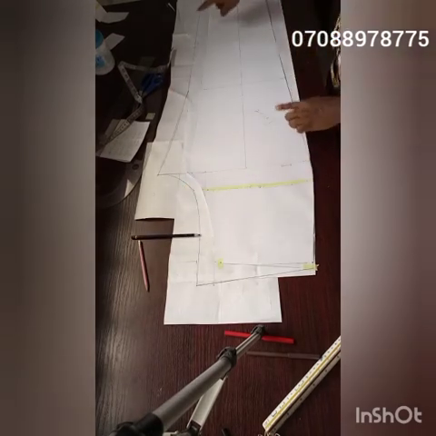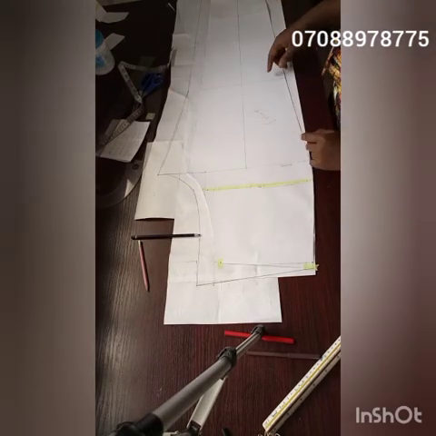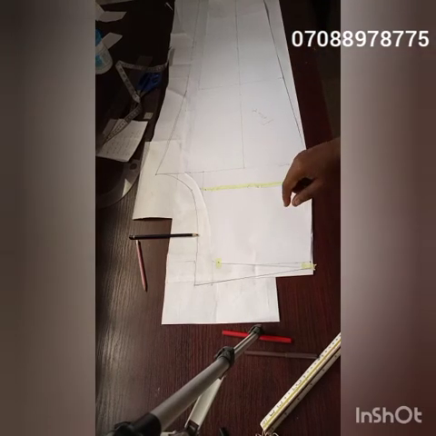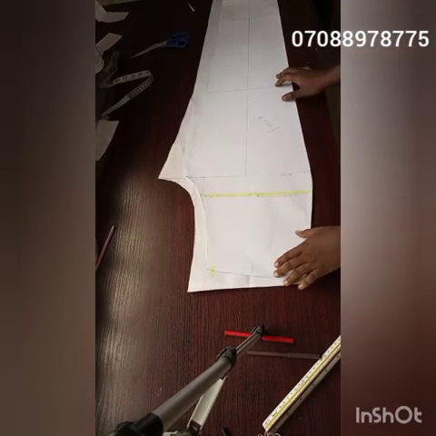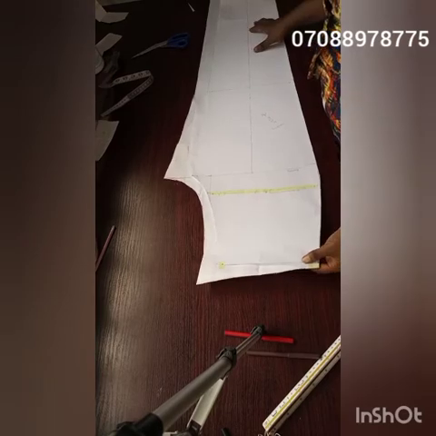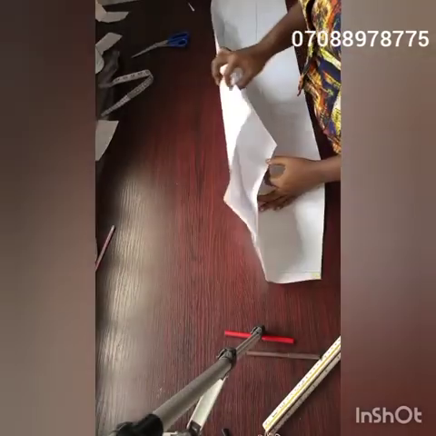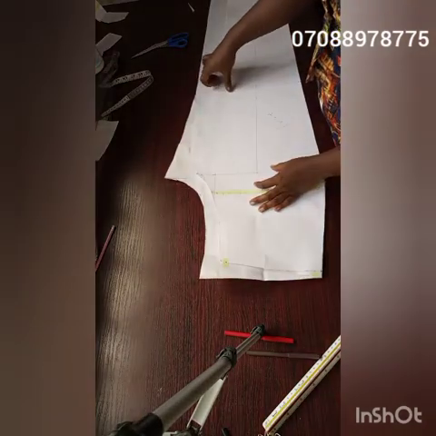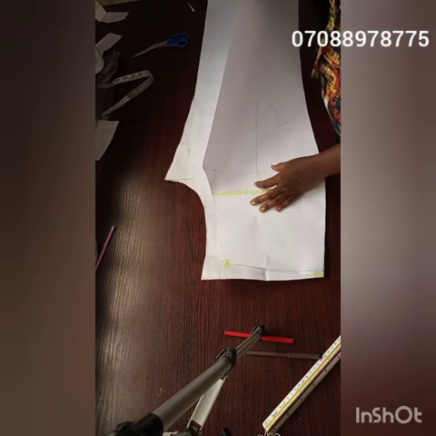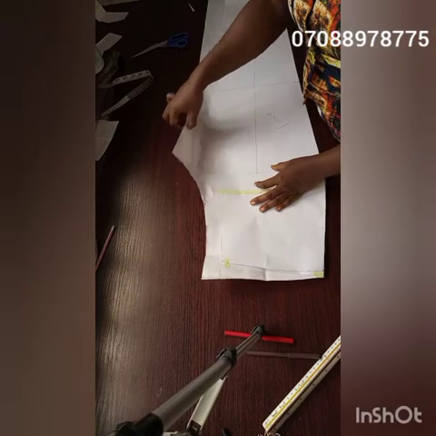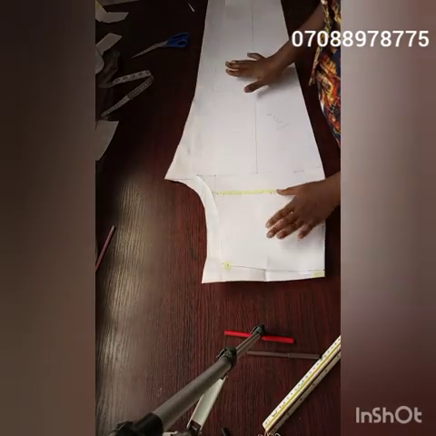So we're going to cut our pattern out. So our trouser pattern now is ready. This is the front pattern and this is the back pattern. So if we're sewing, we're going to cut this into two and we'll cut this into two for the back.